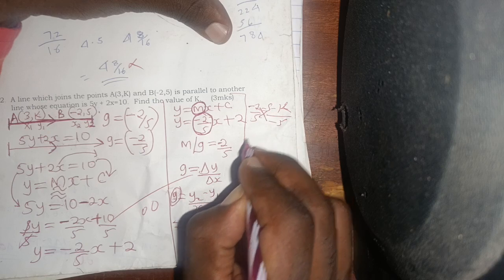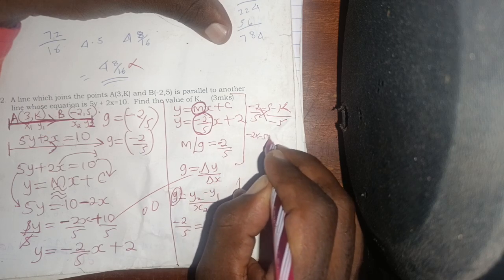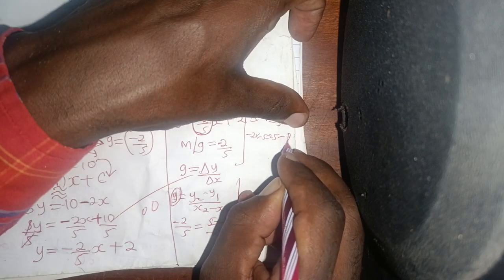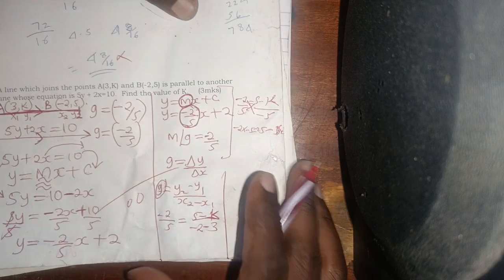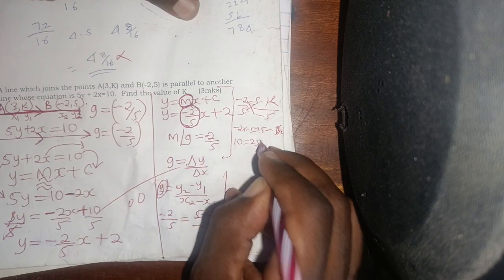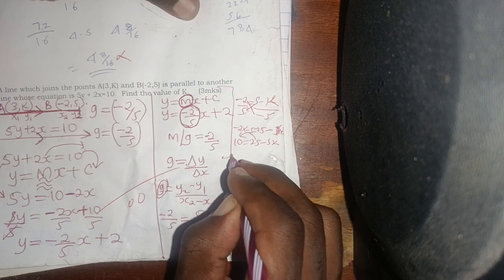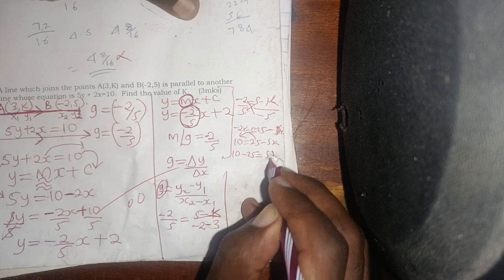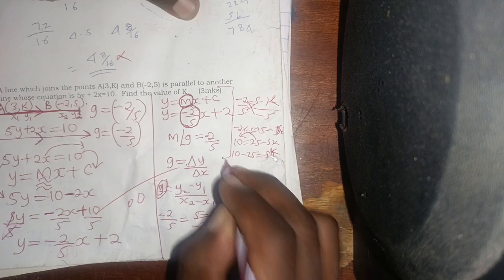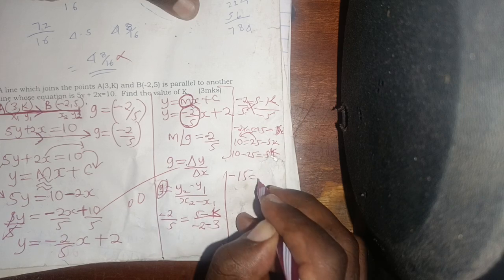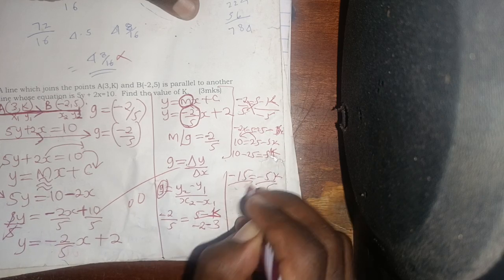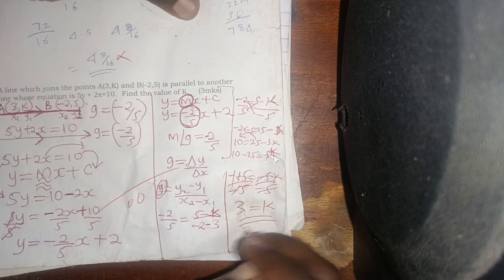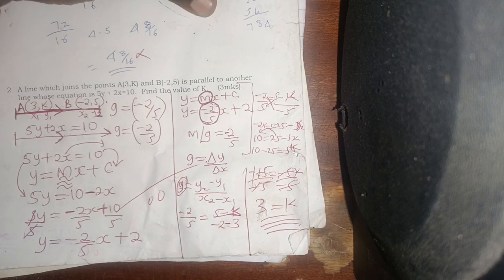So I'll do a cross multiplication. Negative 2 times negative 5 is equal to 5 times 5, which is 25, minus 5 times k, that is 5k. So I'll have 10 = 25 - 5k. I'll take this to the other side, so 10 - 25 = -5k. So this will be -15 = -5k. Divided by negative 5, divided by negative 5, so that my k is equal to 3. Thank you for your time.